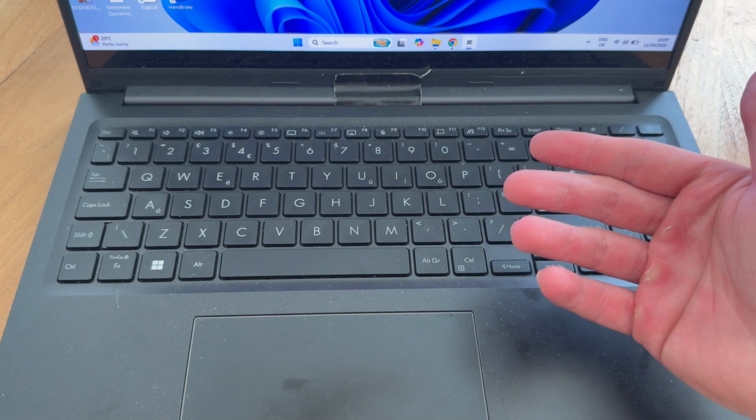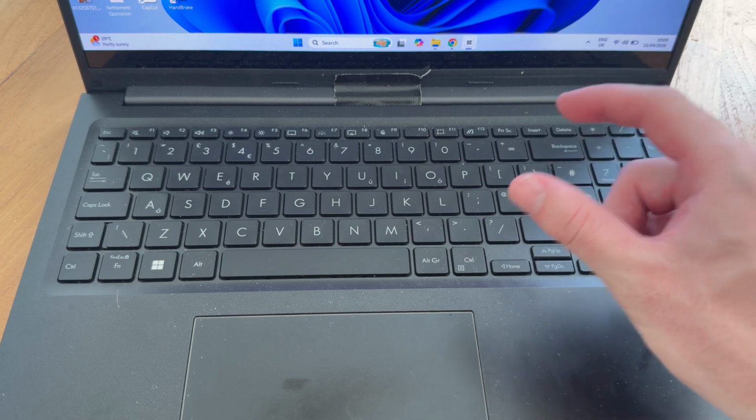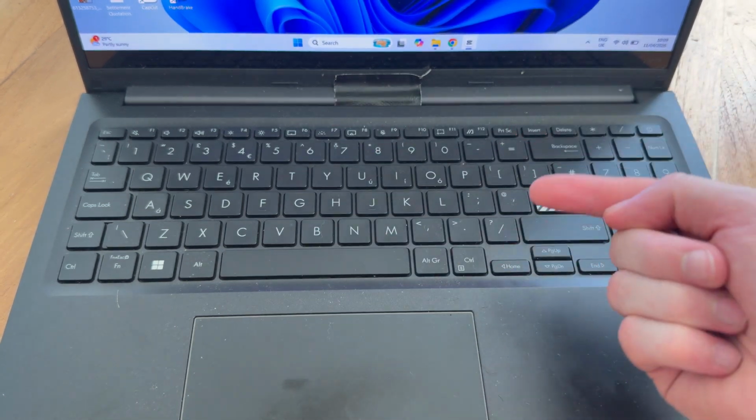How to turn off the keyboard light on your Dell laptop. Now this can typically be done just by using a key combination on your keyboard.